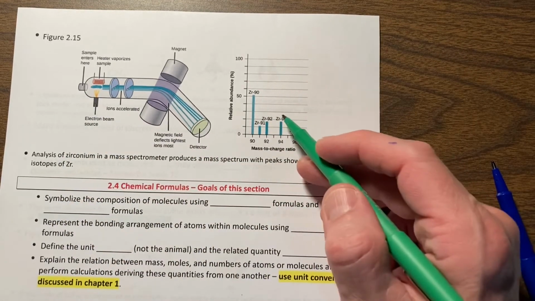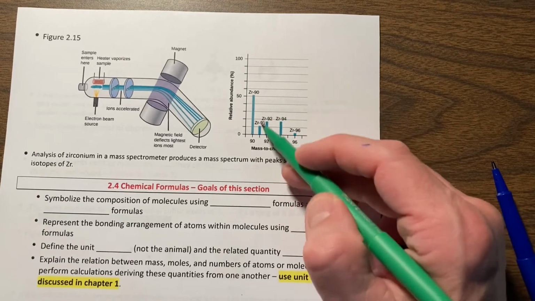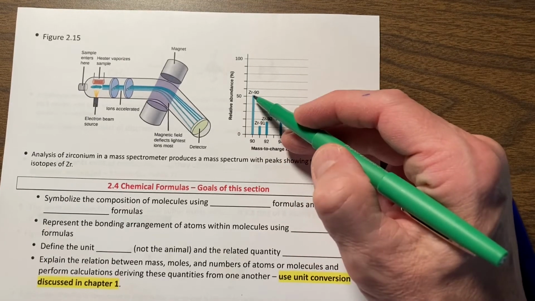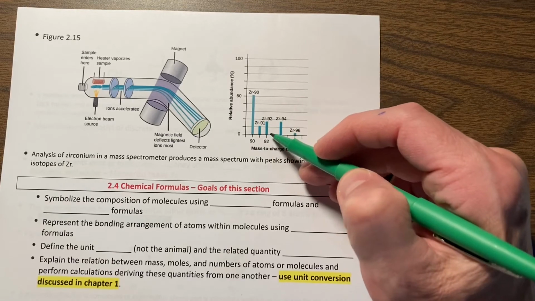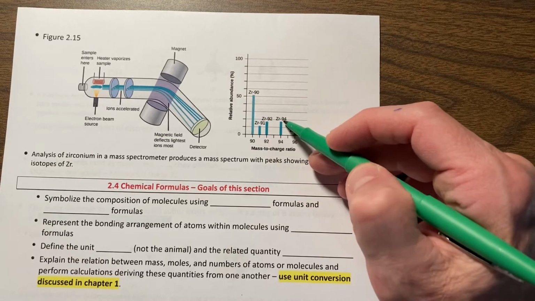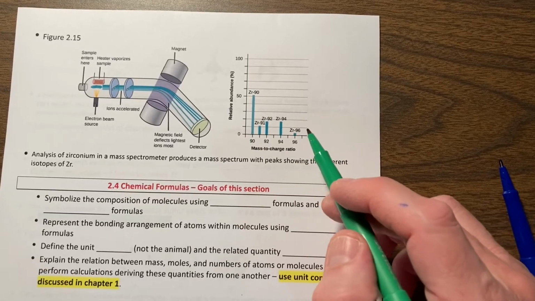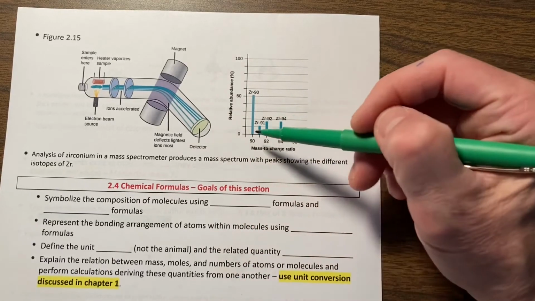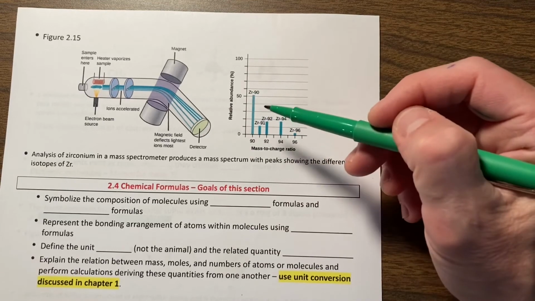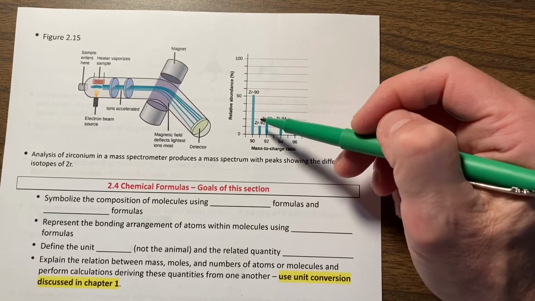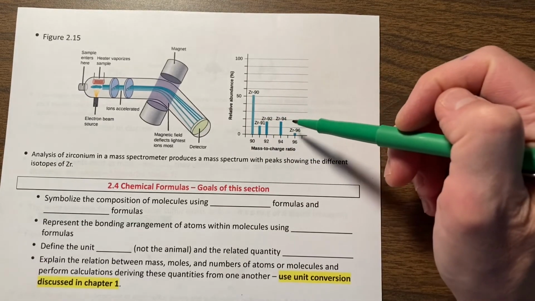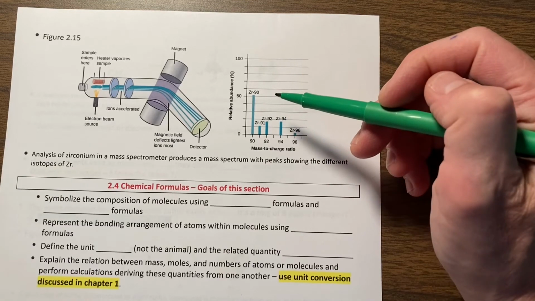So this evidently is zirconium, and it has a mixture of isotopes: zirconium-90, zirconium-91, zirconium-92, 94, 96. It's got 5 different isotopes that the instrument is detecting, and the percent relative abundance is on the y-axis. And so you can just apply that formula I just showed you for an element like this. I'm assuming this Zr is zirconium.